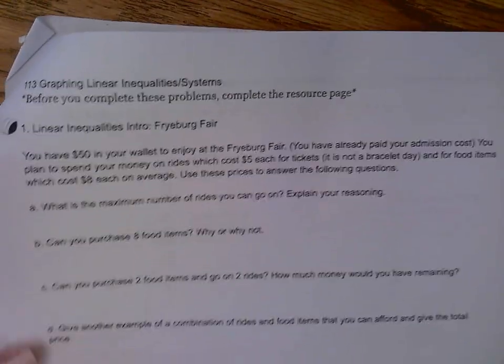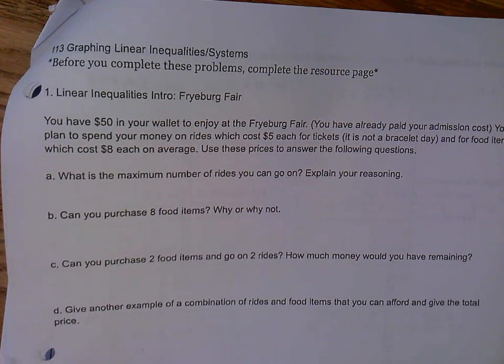But this is page 113. I'm flipping ahead to the Freiburg Fair introduction. How much money do you guys bring to the fair with you? My parents give me a certain amount of money for a whole week, and then I spend it. Oh, you go multiple times? If you find something sweet at the fair, $10. Oh, that's a lot of money. I am taking $50 here in my wallet.